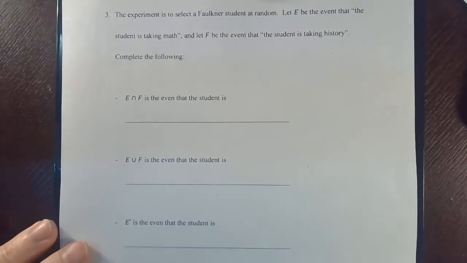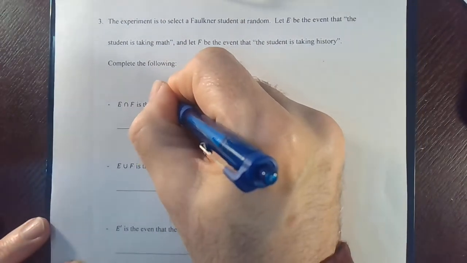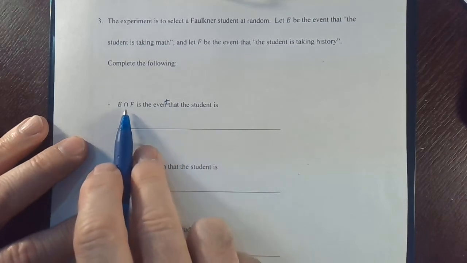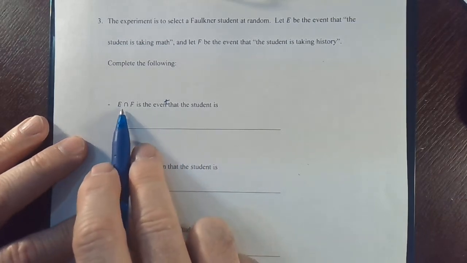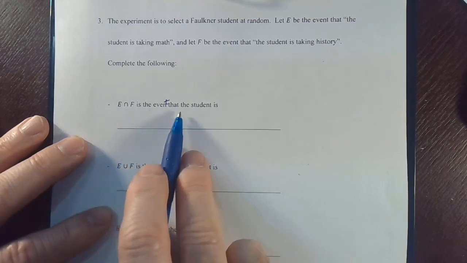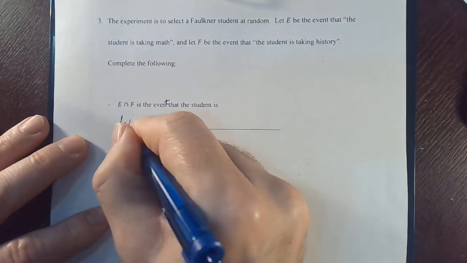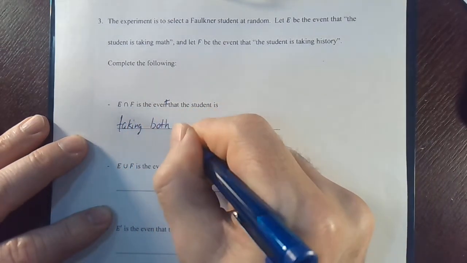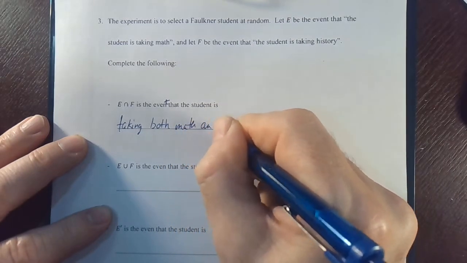All right, so complete the following. E intersection F is the event that the student is taking... let's see, what is intersection? The student would have to be in both of these sets in order to be in the intersection. So it's the event that the student is taking both math and history.